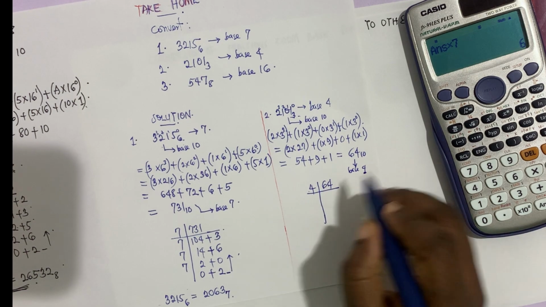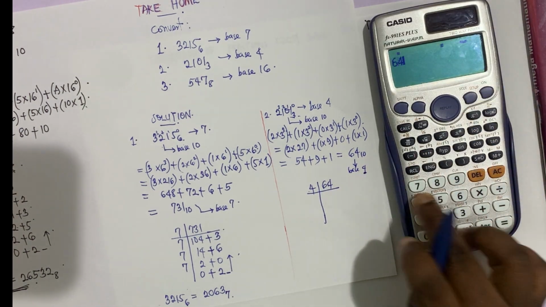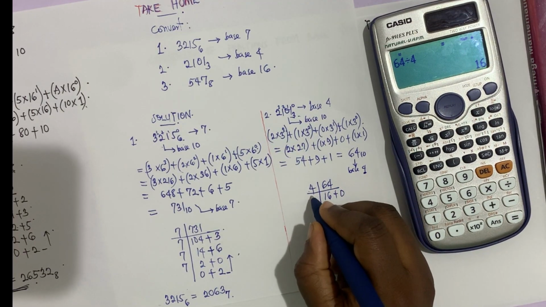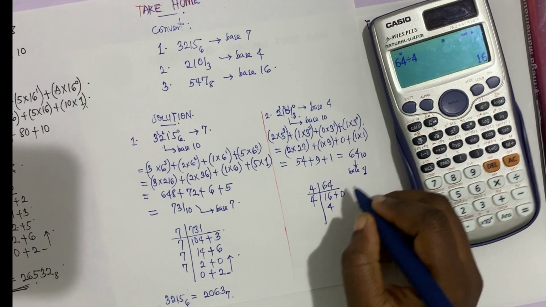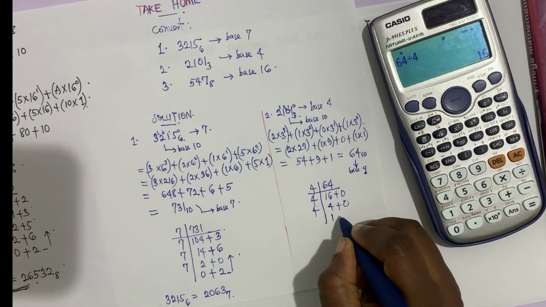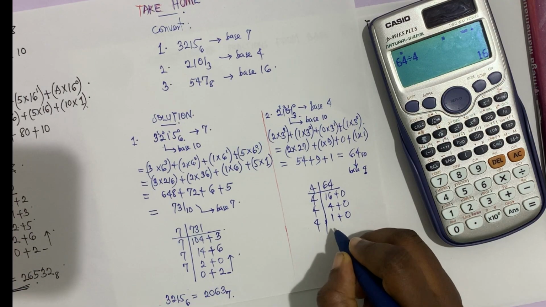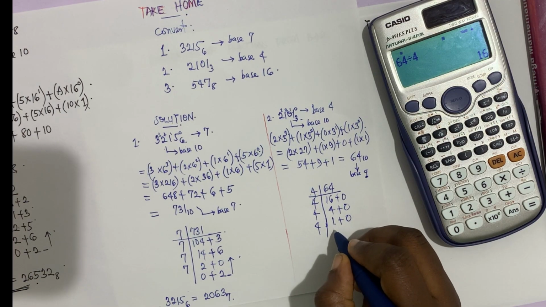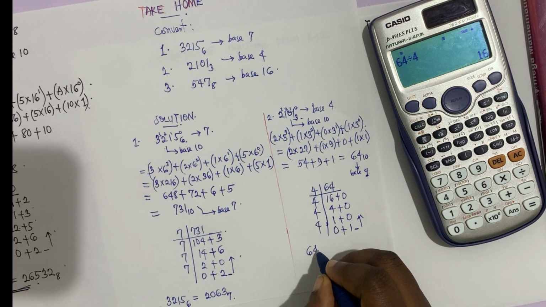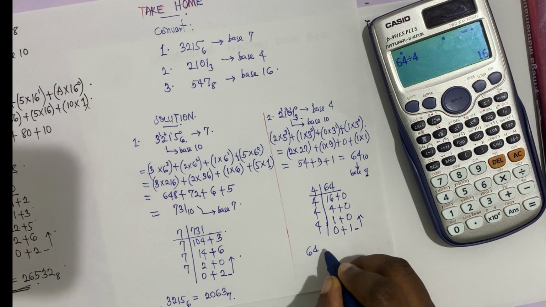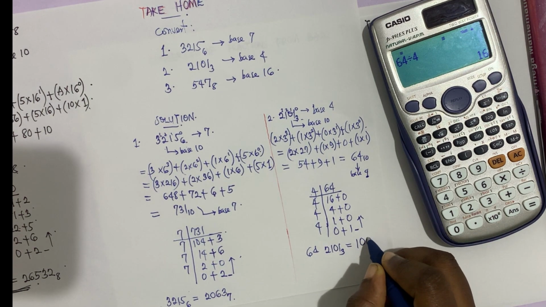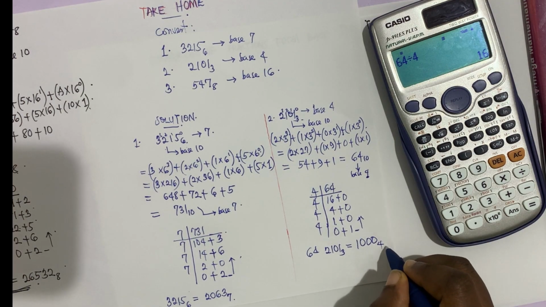So 64 divided by 4 gives us 16 without remainder, that's 0. 16 divided by 4 gives us 4 without remainder, that will be 0. 4 divided by 4 gives us 1 without remainder. 1 divided by 4 will not go, equal 0 with the remainder 1. So 2101 base 3 will become 1000 base 4.